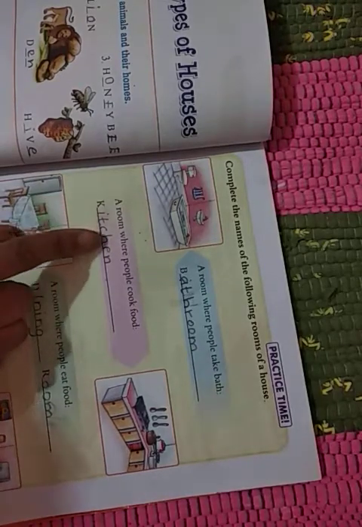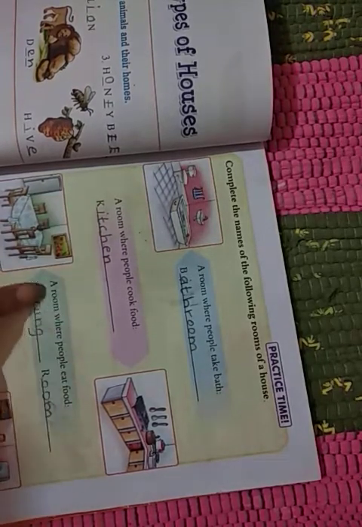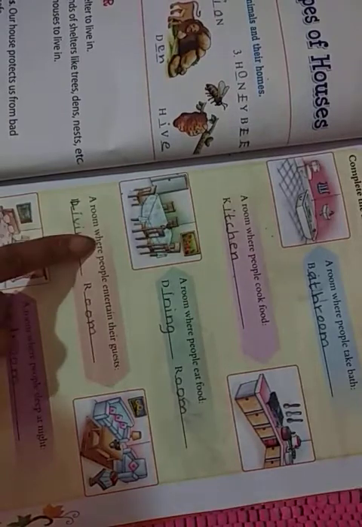B-A-T-H-R-O-O-M, bathroom. A room where people cook food. Kitchen. Yes. K-I-T-C-H-E-N, kitchen. A room where people eat food. See? Dining room. D-I-N-I-N-G, dining. R-O-O-M, room. Dining room.